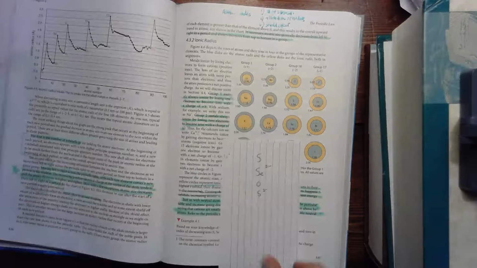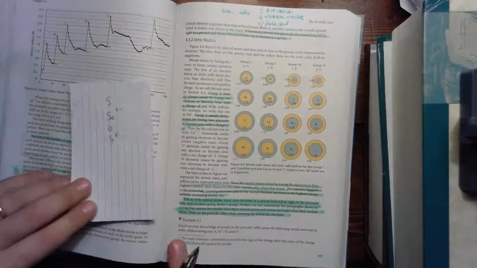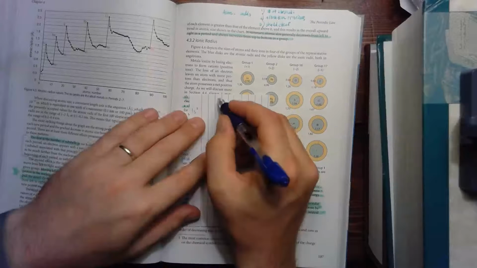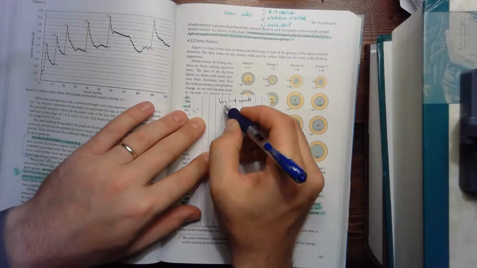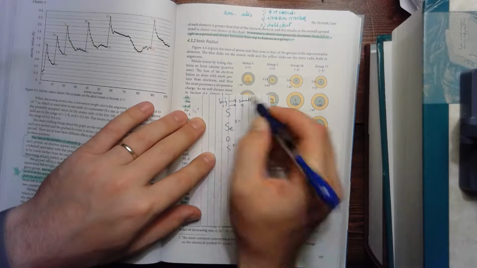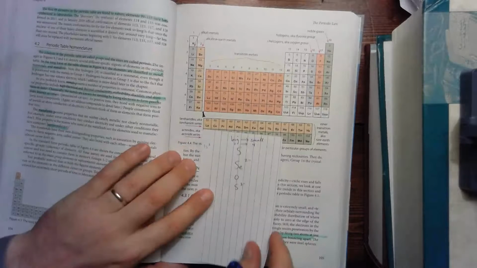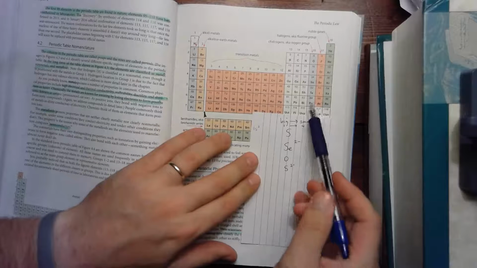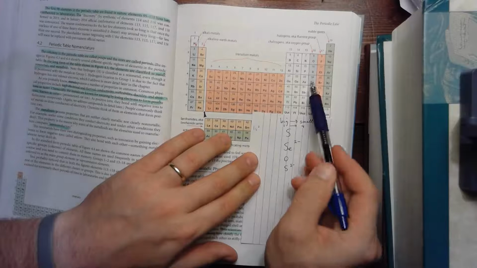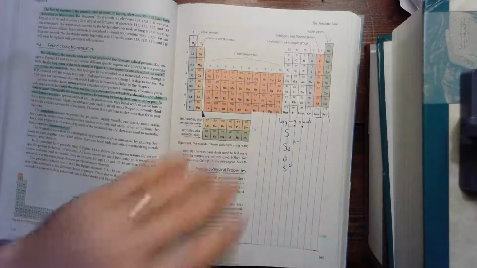So let's look over here. What are we doing? We want to go in order of decreasing size. So we want to write big to small, 1 to 4. How are we going to make this decision? Well, they've given us sulfur, oxygen, and selenium. We're not even going to talk about the rule.